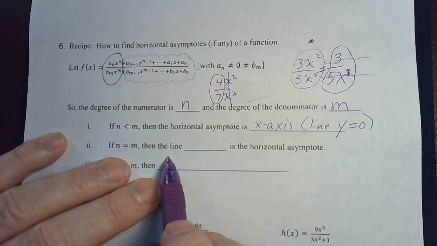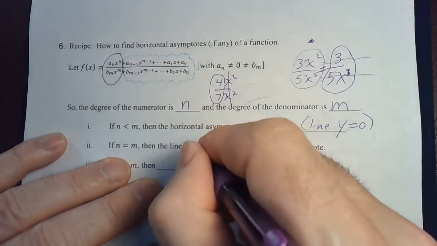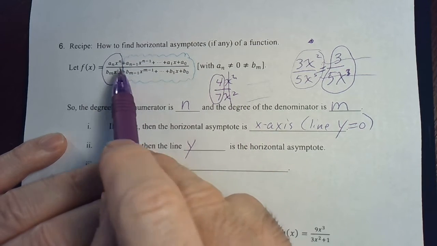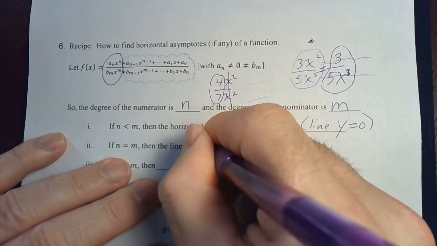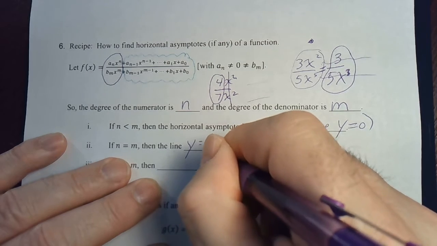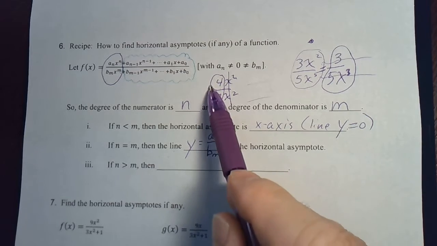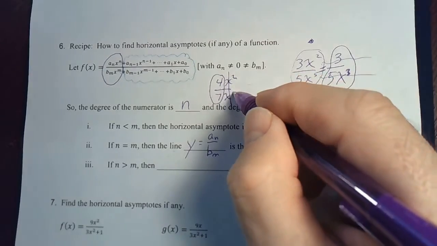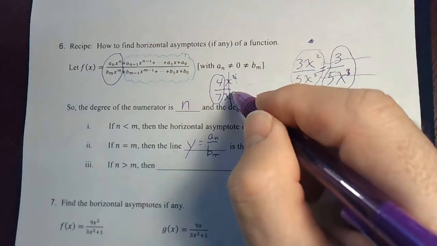So when they're equal, then the horizontal asymptote is the horizontal line y equals, what were 4 and 7? They're the leading coefficients. So I'm going to say a sub n, the leading coefficient of the numerator, over b sub m, the leading coefficient of the denominator. So in this case, it would be y equals 4 over 7 right here. Now that's only the case when the degrees are the same, they're equal. x squared over x squared, x to the 5th over x to the 5th.